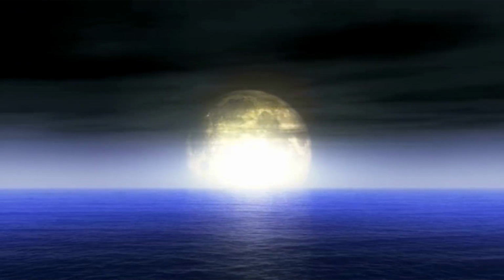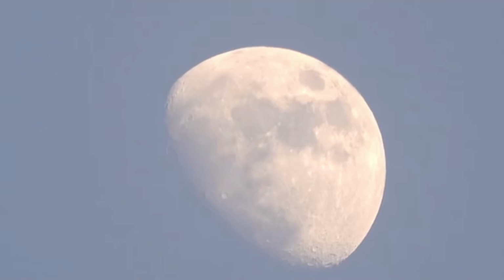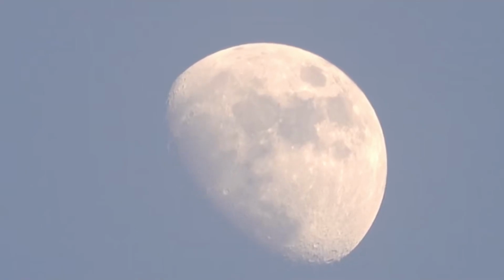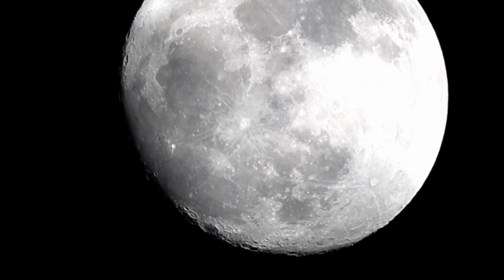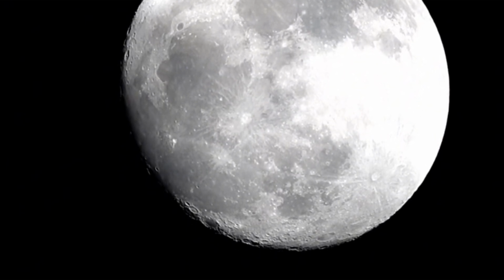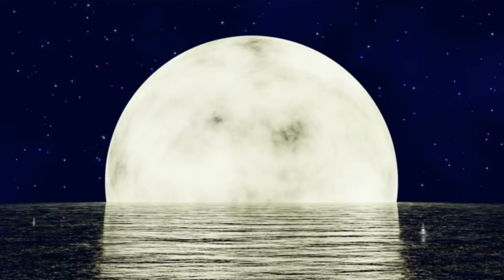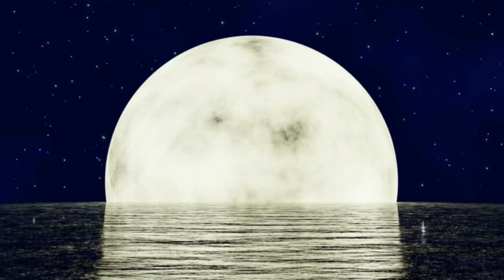strongly. 4. Waxing gibbous. The moon continues to grow in illumination, but it is not yet full. This phase is called gibbous, meaning more than half but not completely lit. It signifies refinement, patience, and preparation for the full moon.